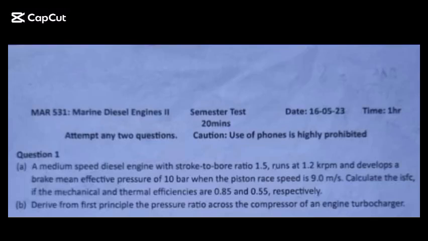A medium-speed diesel engine with stroke-to-bore ratio 1.5 runs at 1.2 kilo RPM. Kilo RPM means your RPM times 1000, so that is 1.2 times 1000. It develops a brake mean effective pressure of 10 bars when the piston mean speed is 9.0 meters per second. Calculate the ISFC if the mechanical and thermal efficiencies are 0.85 and 0.55 respectively.